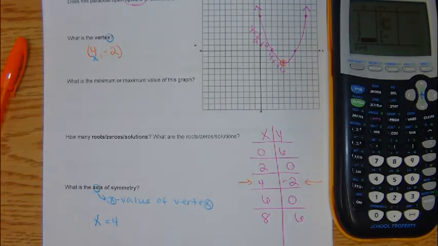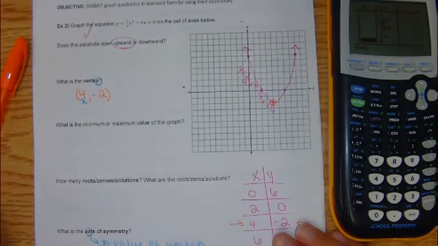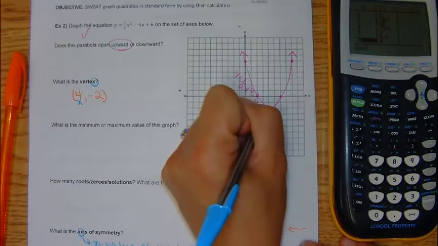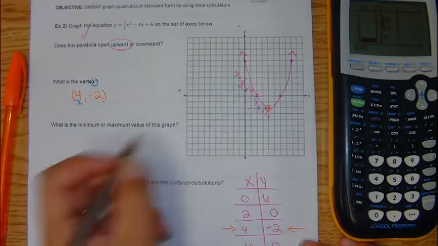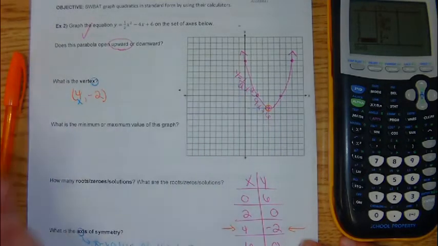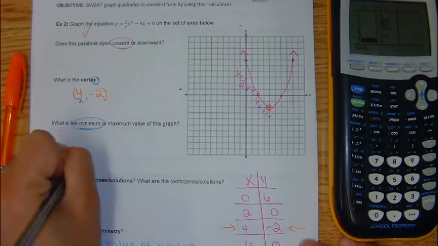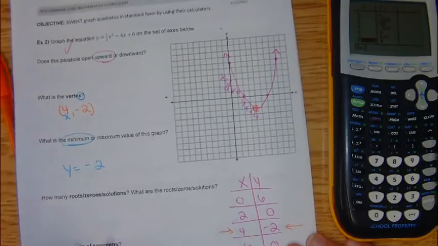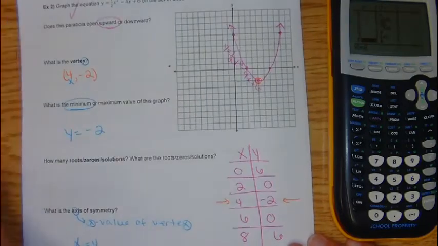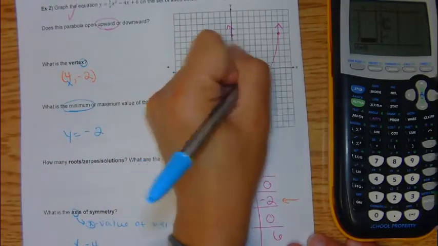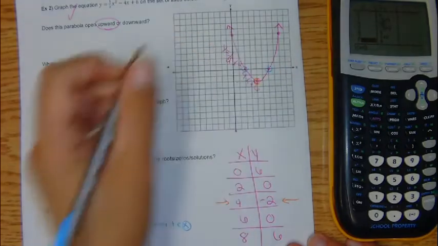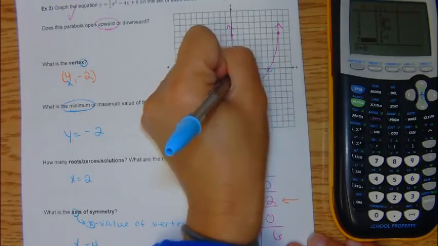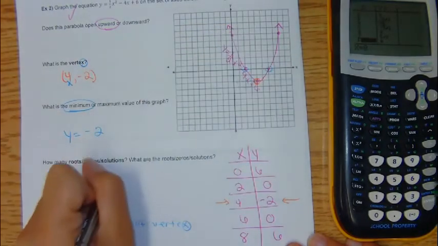I'm going to figure out what the minimum value is. Okay, so I'm going to scoot this straight over to the y-axis, and the minimum is at y equals -2. Okay, what are the roots or the zeros? Well, that's going to be where it crosses the x-axis, which is at 2 and 6.